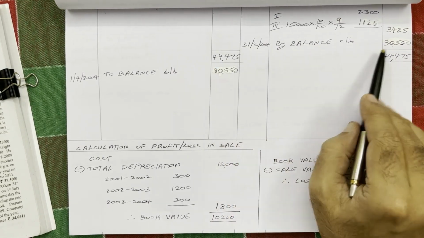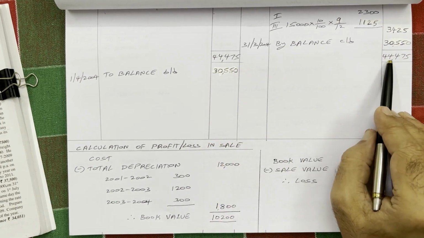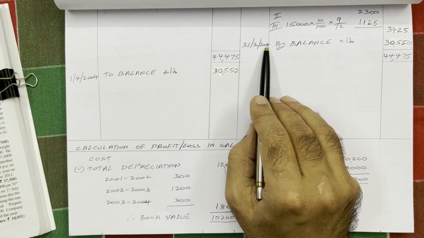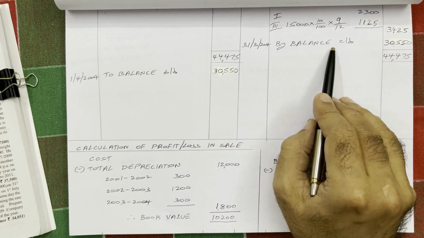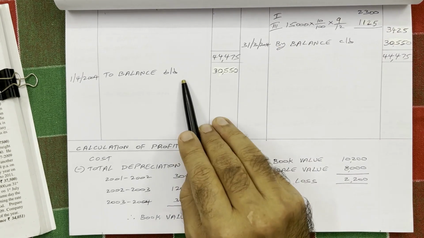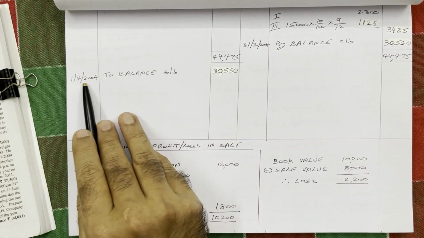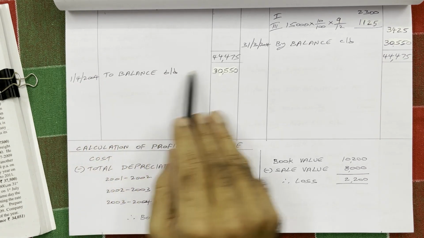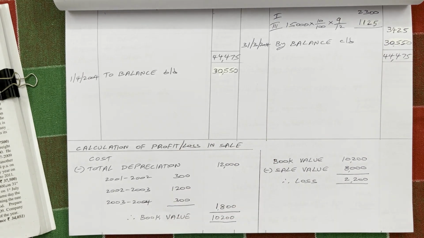Two sides write down the highest total, debit total 44,475, 44,475. So up to 2004 only he asked us to prepare account. So 2004 is completed, but asset account is not yet closed. Balance is there. Therefore, for next date, you bring that amount and stop the problem. So next year starting date, 1st April 2004, to balance brought down this value, 30,550. So this is the end of present problem.